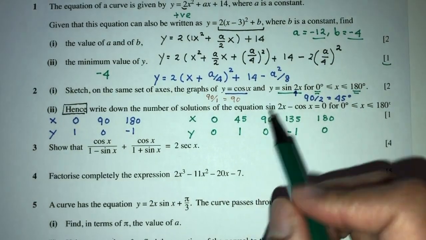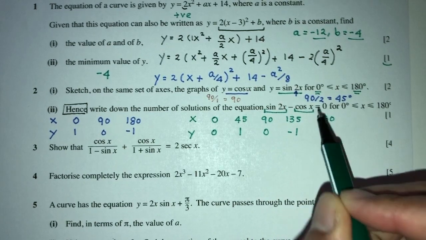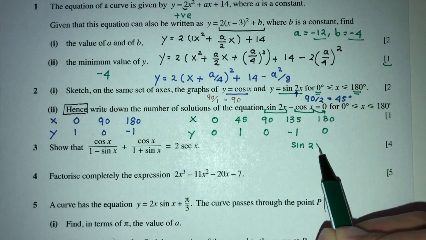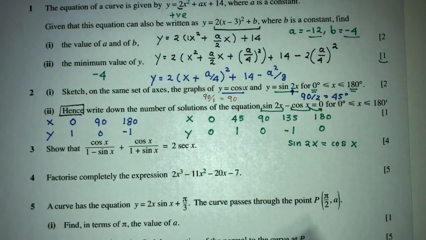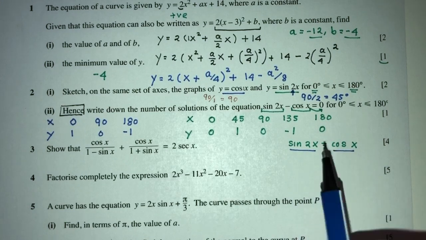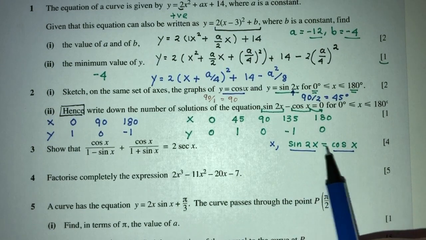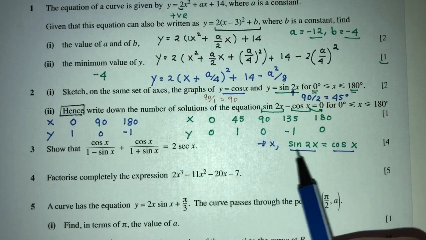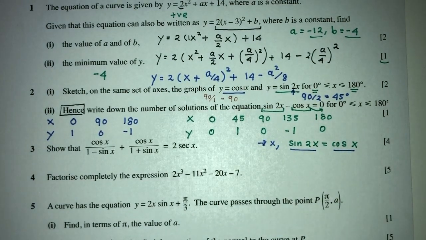But now if you observe, here we have sine 2x, and here we have cos x. If I send cos x to this side, what happens? It will be sine 2x is equal to cos x. Now we have drawn both curves. We have drawn cos x, we have drawn sine 2x. So we have to find the values of x where sine 2x is equal to cos x. In other words, we have to find the values of x where the curve of this one meets the curve of this one, by using your graph.